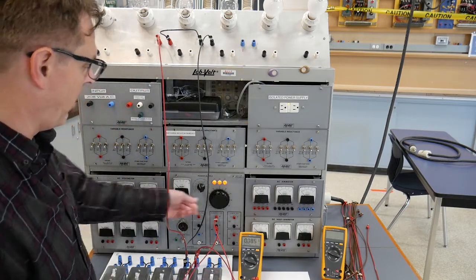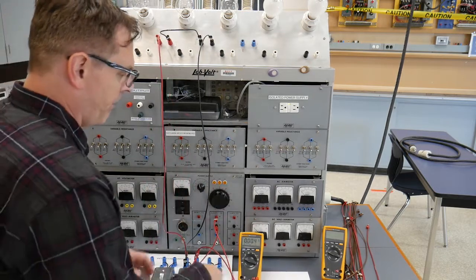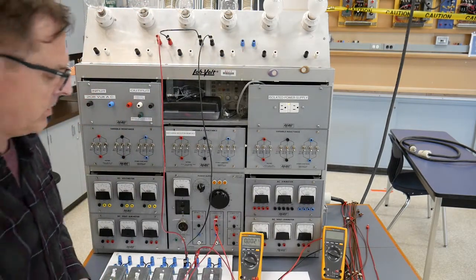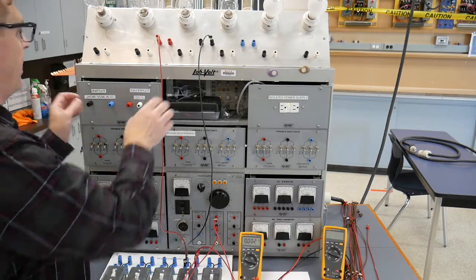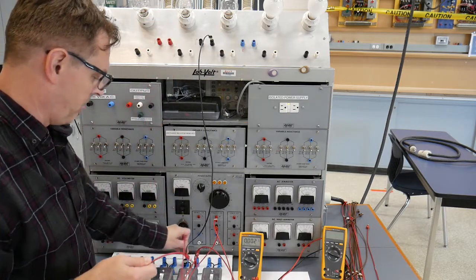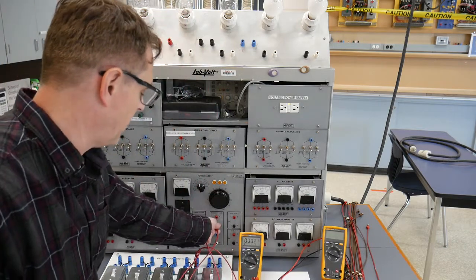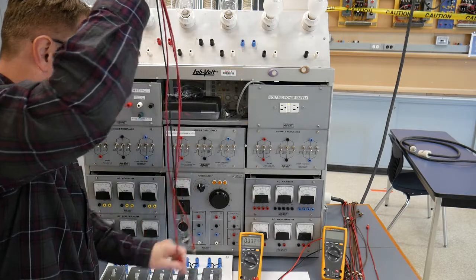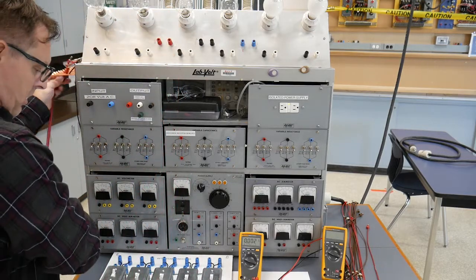Okay, I'm going to turn that off. Turn my power stat down to 0, turn my breaker off, and that was my double pole single throw switch. It gets a little bit tough remembering all the names sometimes. You have to double check and make sure. Next we're going to have some fun and we're going to do the 3-way circuit and the 4-way circuit. These are the ones that you use most commonly within your household.